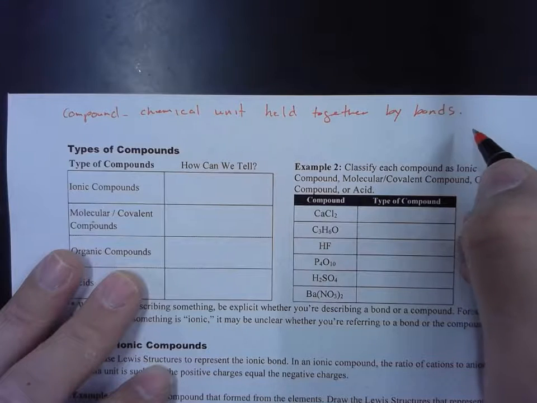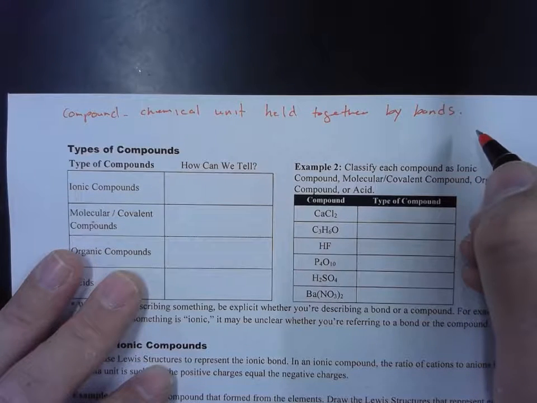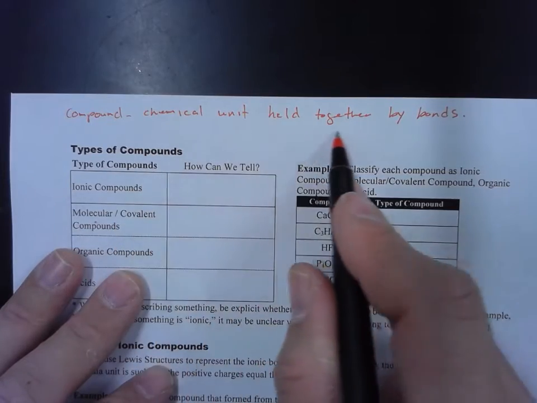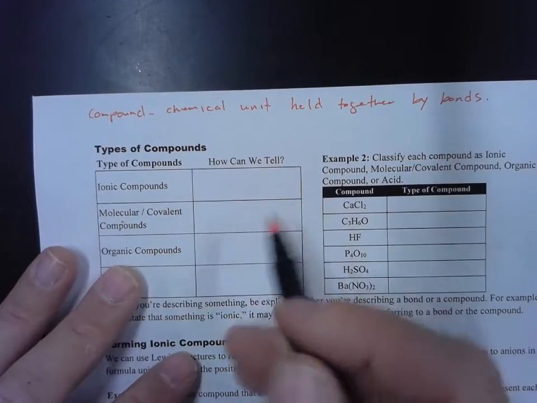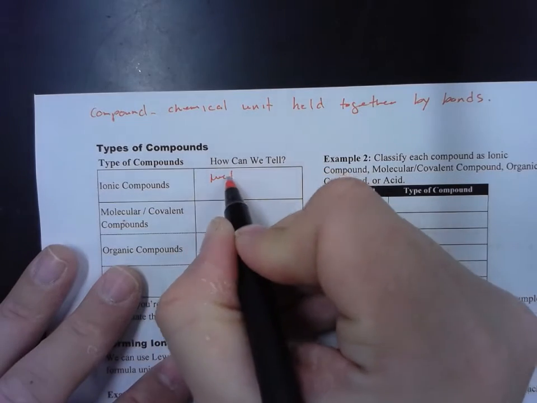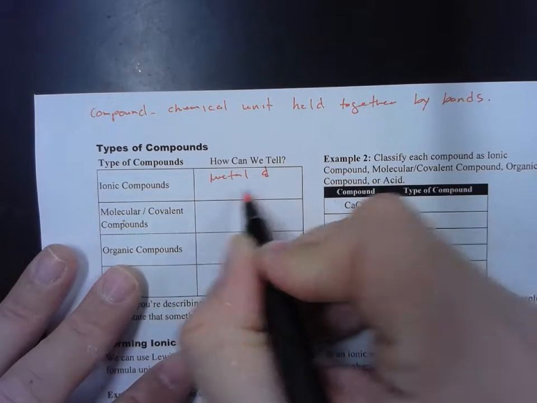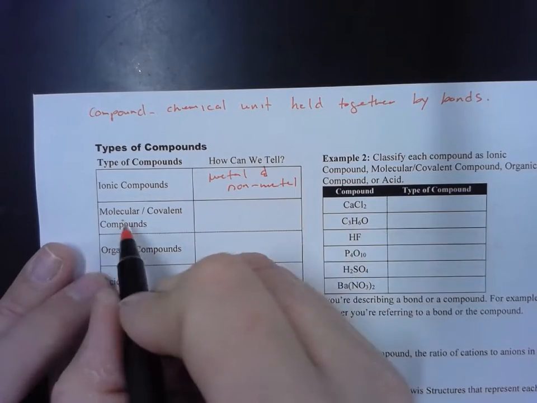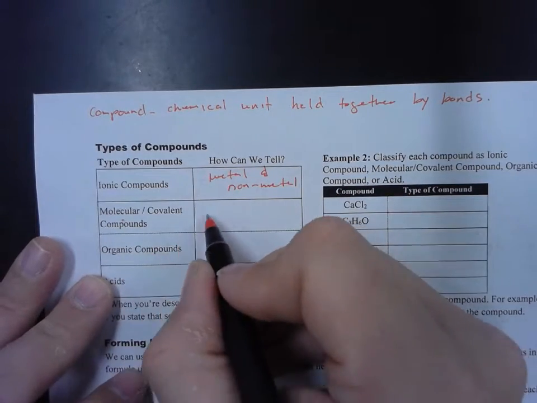Compounds can be categorized by the type of bond holding the compound together. Now let's just forget that. We'll just say it's a chemical unit held together by bonds. Okay, so we've got ionic compounds. How can we tell? They usually start with a metal. Again, metal and nonmetal. Covalent compounds, nonmetals.